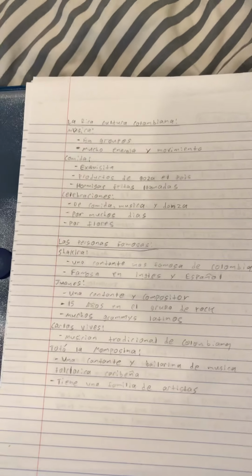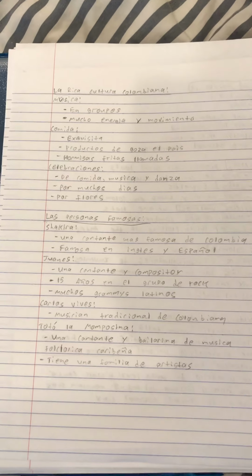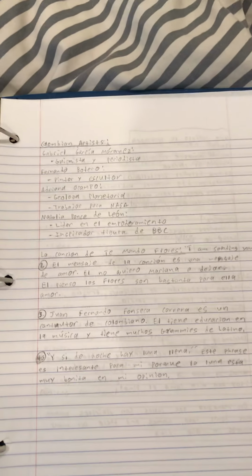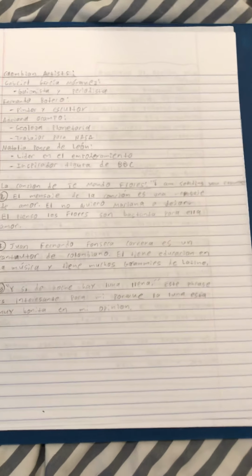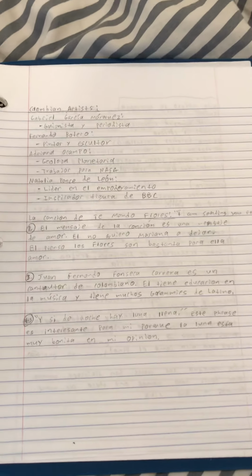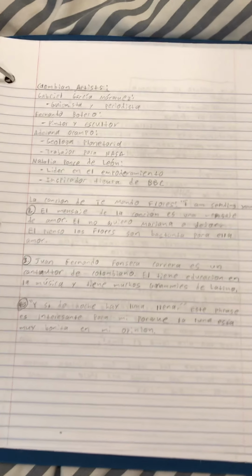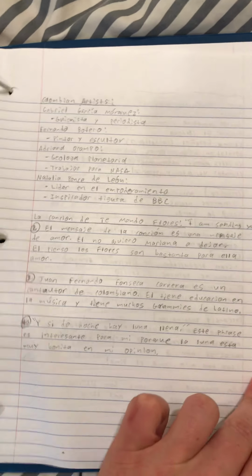Next up, we just have more about the culture of Colombia, the famous people that we talked about, like Shakira, the artists that we talked about, and then here are some of my notes about the song La Canción de Mando Flores, which is just really helpful for me to have in the portfolio, but also interesting to think about in terms of Colombian music.